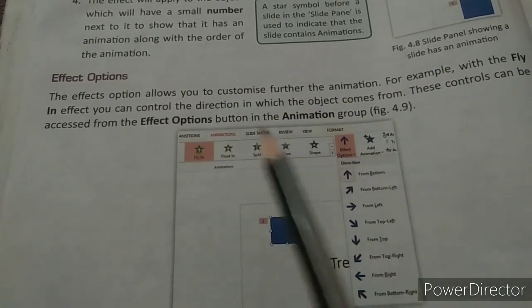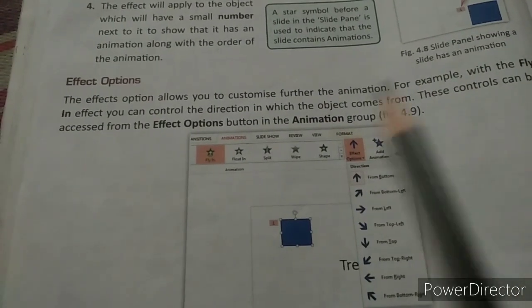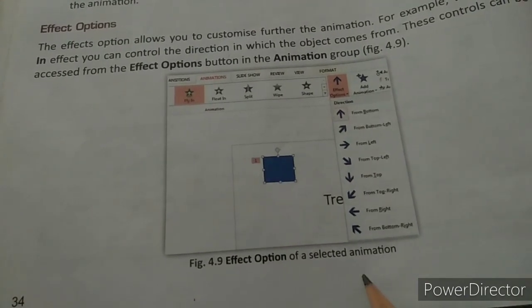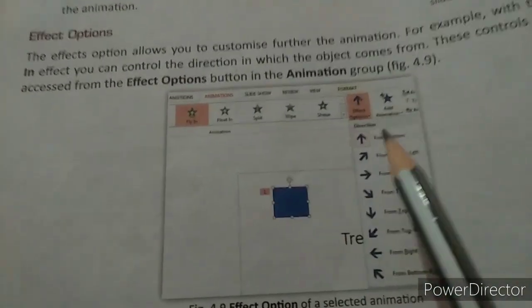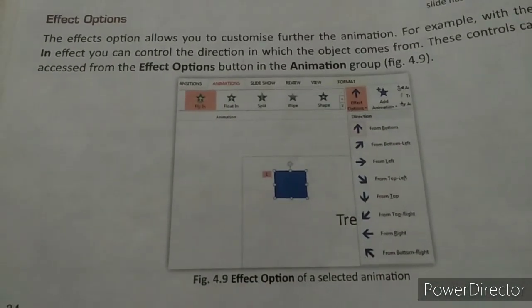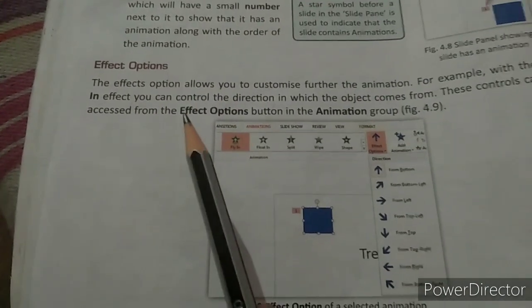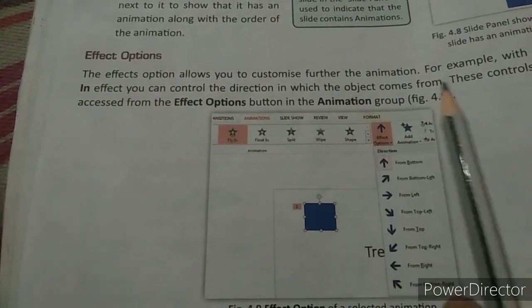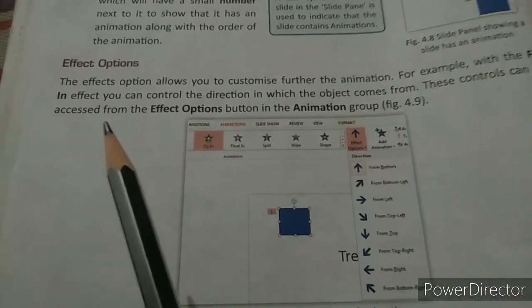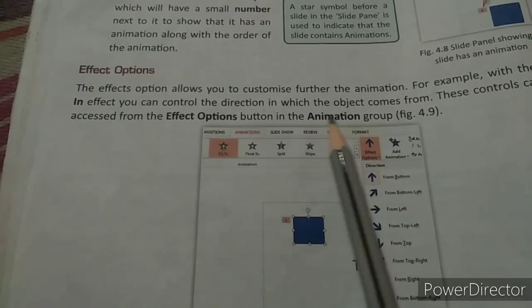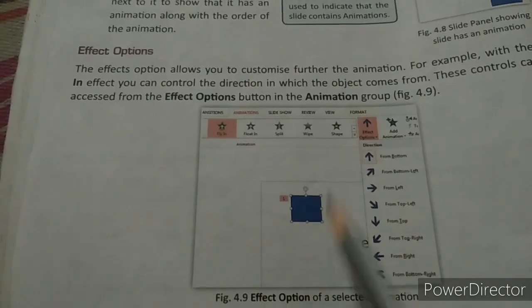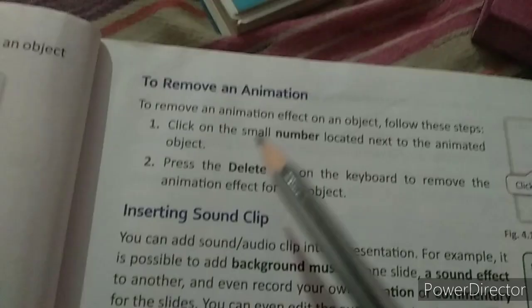Using effect options we can control many things, suppose the direction, etc. You can see here the effect option of a selected animation. Here we can change the direction and many other things, right. So the effect option allows you to customize the animation further. For example, with the fly in effect, you can control the direction in which the object comes from, right. So these are more effects which you can use.